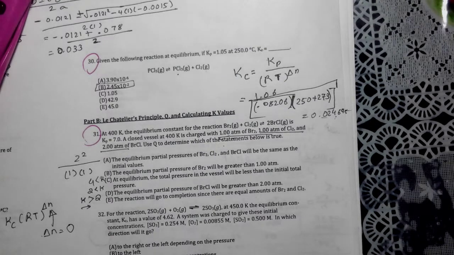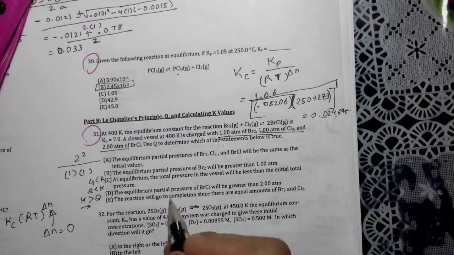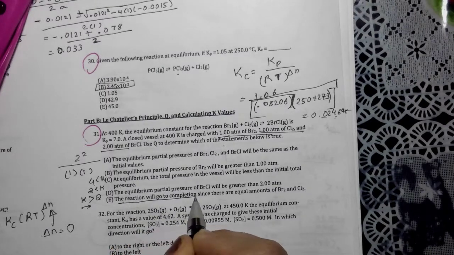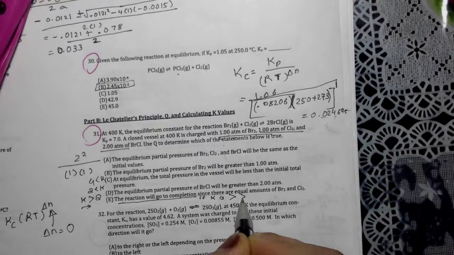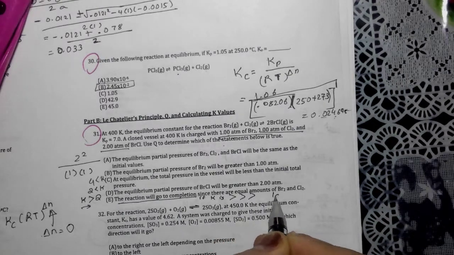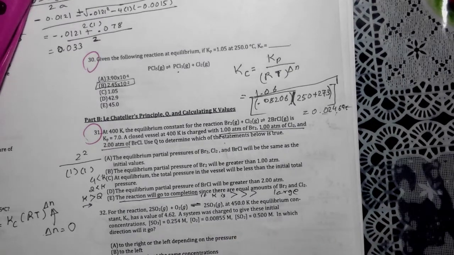So that's what it's saying. E is ridiculous, because if the reaction goes to completion, the reason wouldn't be that. The reason will be because your K is really large. The reaction will go to completion if K is very large.